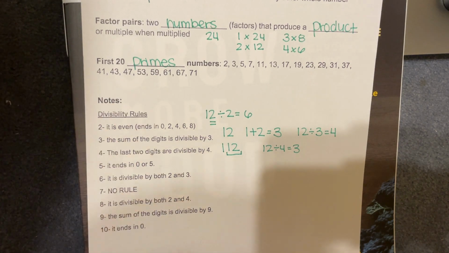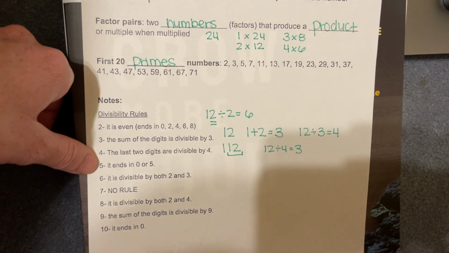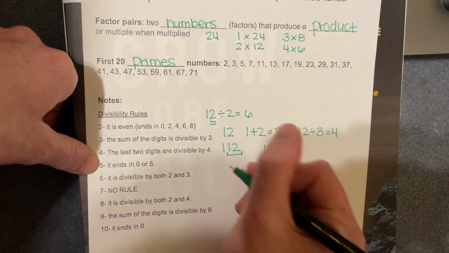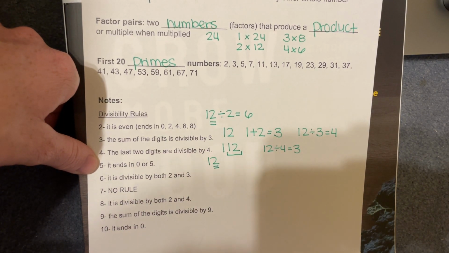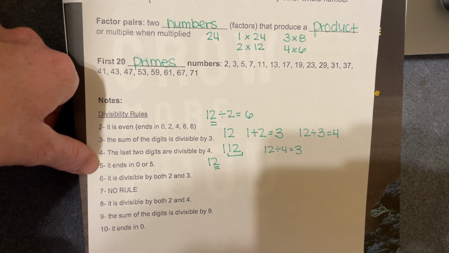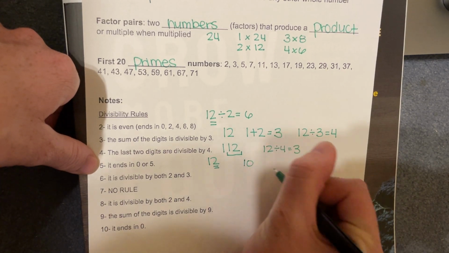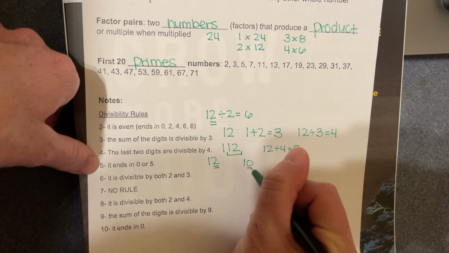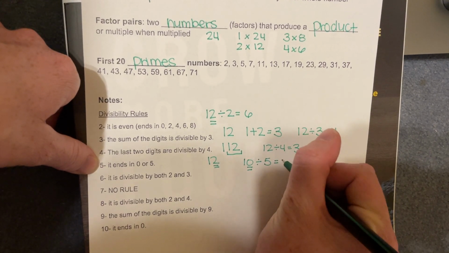The next one is for 5. 5 says that it has to end in a 0 or 5. So I have the number 12. I look here, it does not end in a 0 or 5, so 12 is not divisible by 5. However, the number 10 ends in a 0, so I can divide 10 by 5 and get 2.